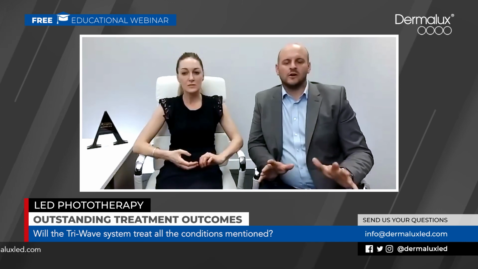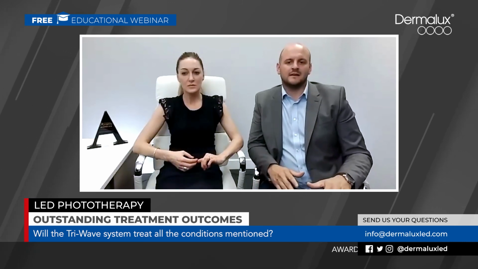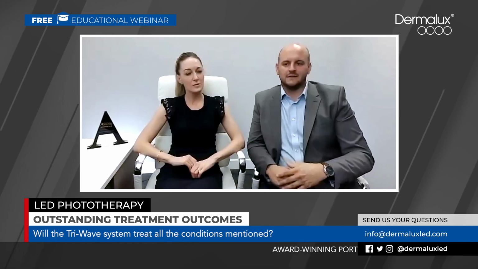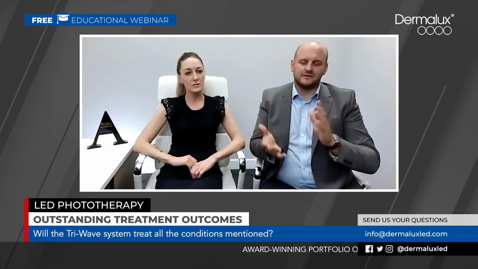The difference is the overall canopy size. Now, the compact has a 5 LED panel option. The tri-wave has an 8 LED panel option. Now, obviously, it's the size of the head and the aperture size.